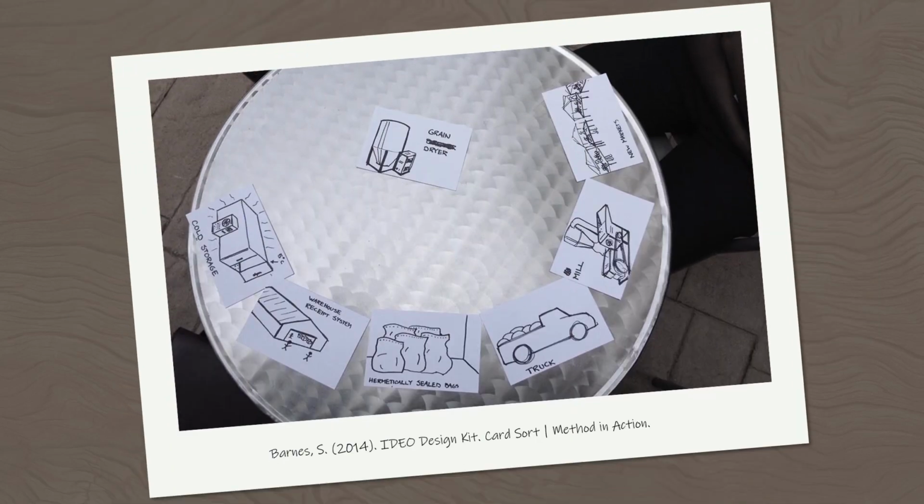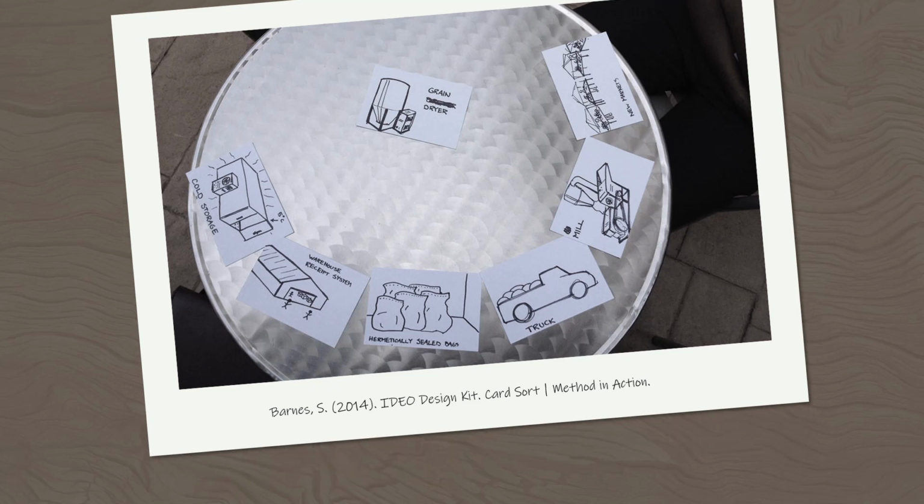In IDEO's design kit for inspiration method, card sort is used as a conversation starter. So, after the participants sort the cards, they are further asked why they rank it in that manner. You could pose different scenarios like what if the money isn't a concern before they sort the cards again. This way, you could understand what they prioritize under given circumstances.